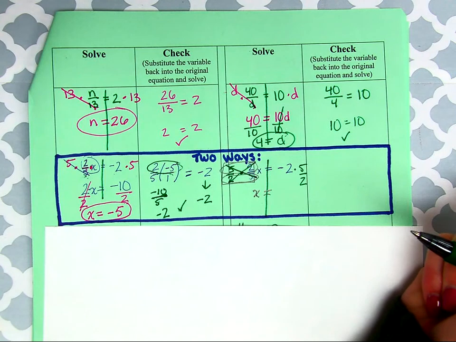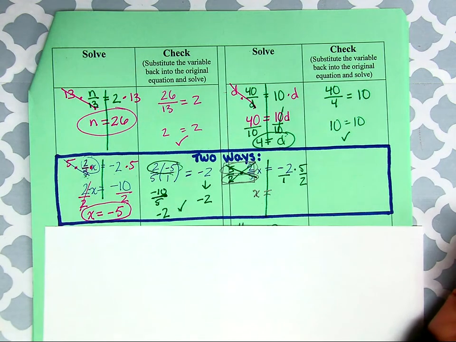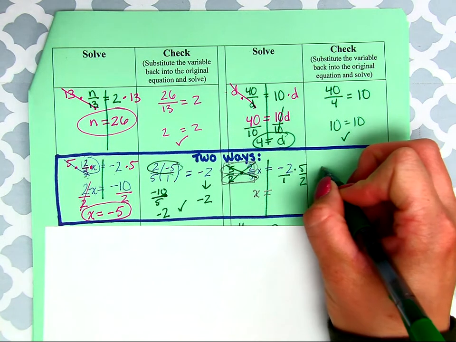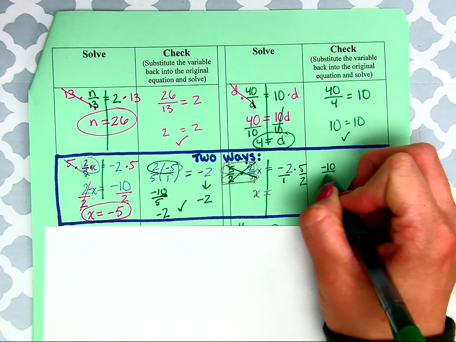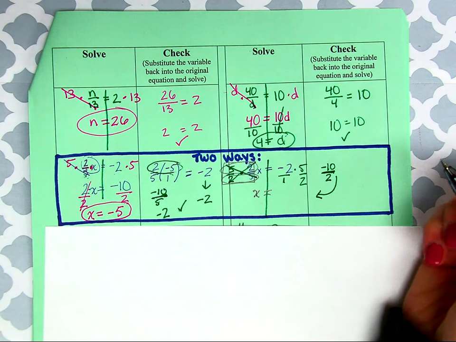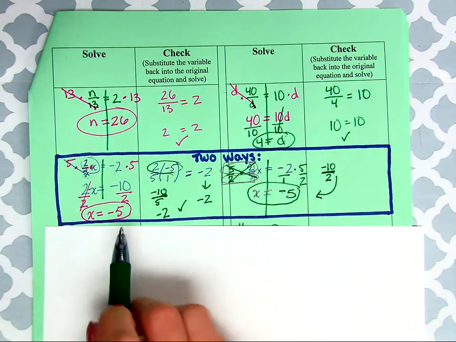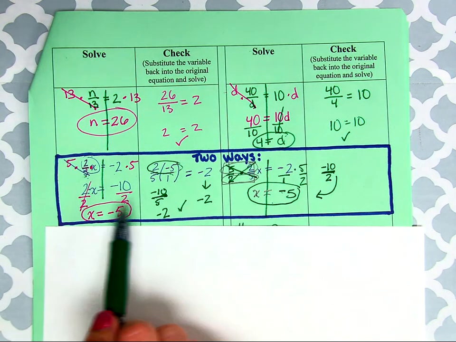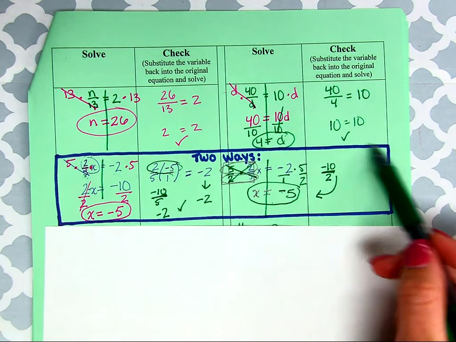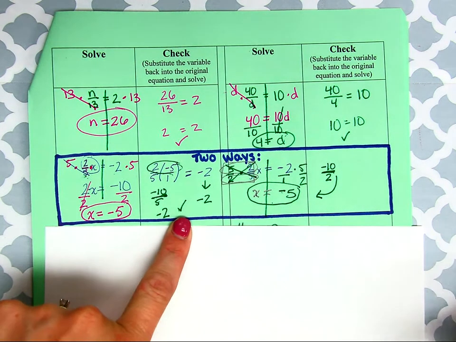Then on the other side, we've got to turn the -2 into a fraction so we can multiply straight across. This turns into -10/2. When we divide that, -10/2 becomes -5. So you have the same answer. It just depends on if you want to get there in 2 steps or 1 step. The checking's the same, so I'm not going to recheck it. It should look just like this one when we plug that -5 in.